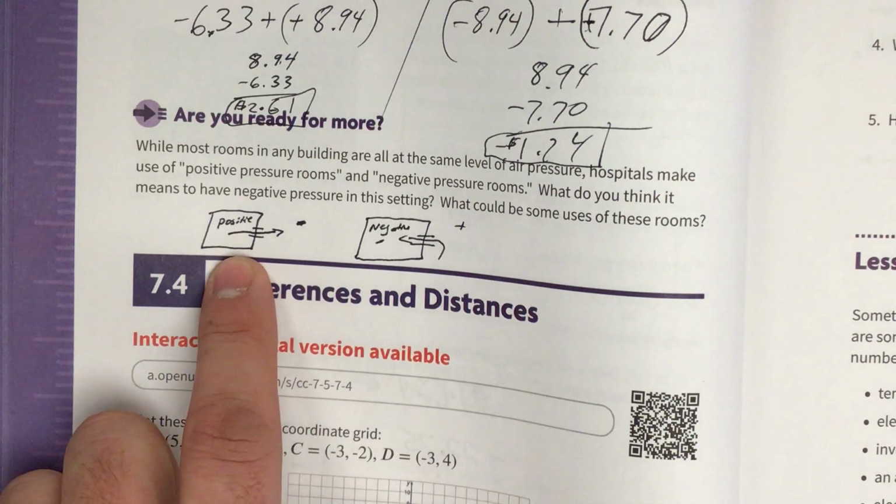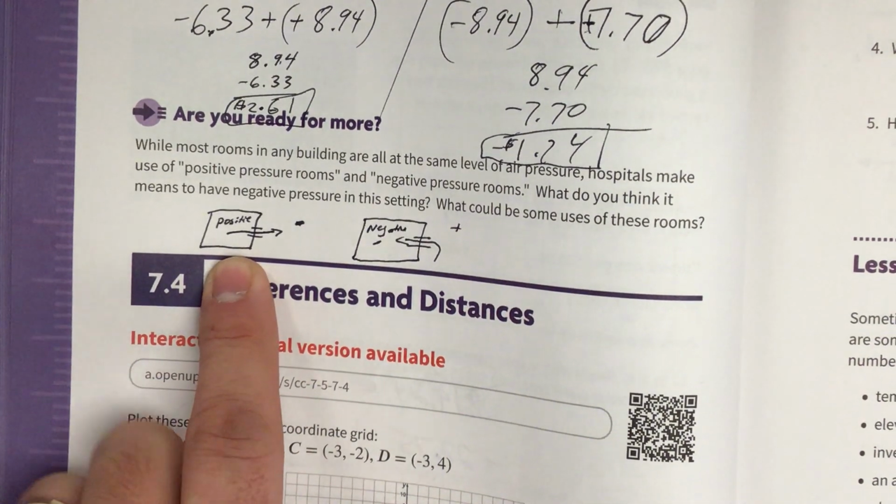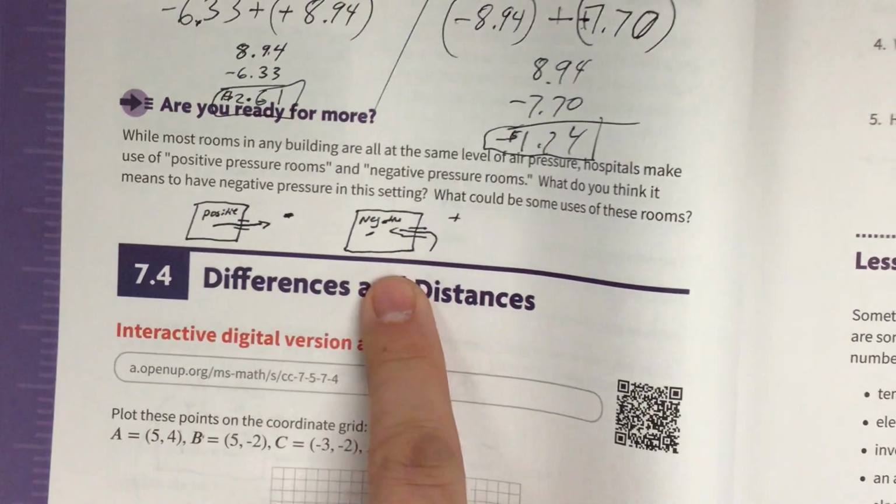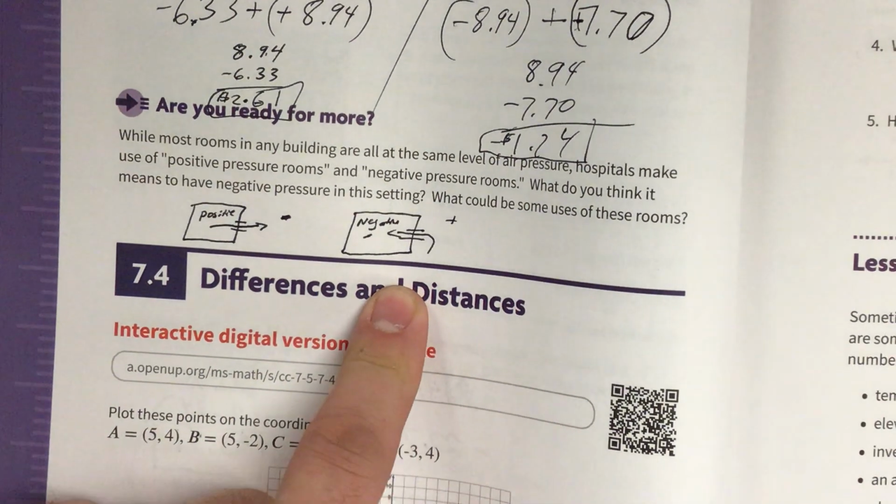So positive room, you probably want people whose immune systems are down. Negative would be people who are contagious.